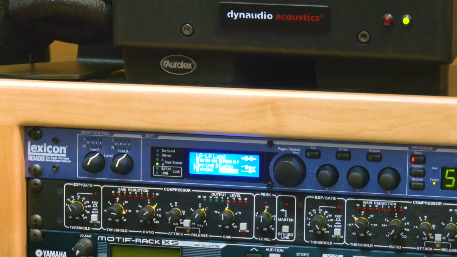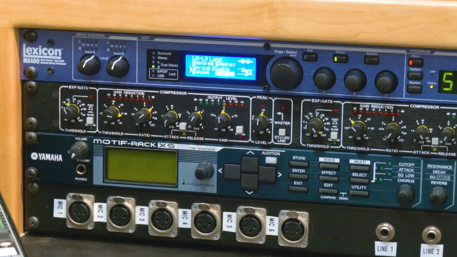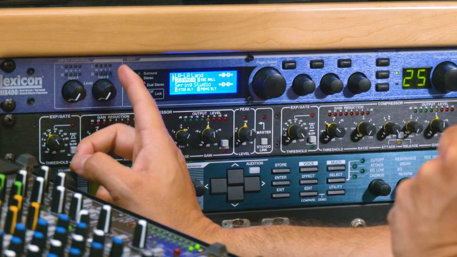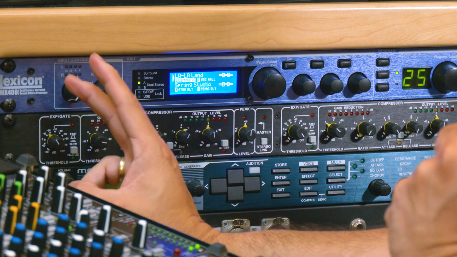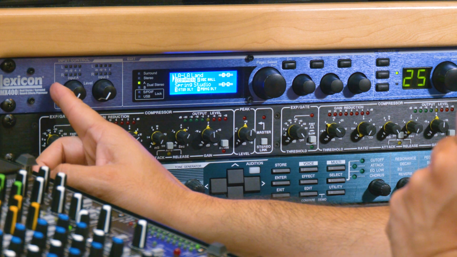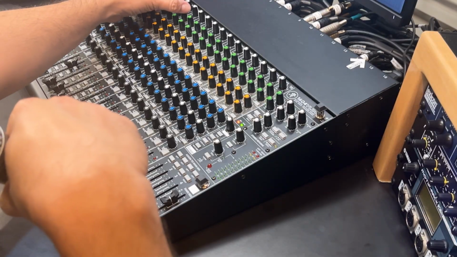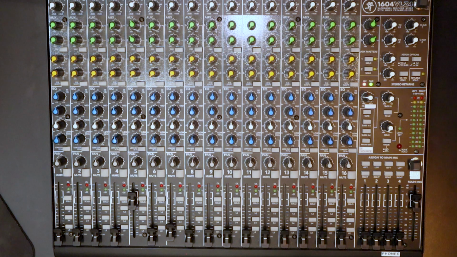There are a couple of things that we need to be aware of. The Lexicon has 2 stereo processors, which is very useful because you can have many different setups. You can combine effects in different ways. So for the way we send the signal from the Mackie to the Lexicon, we have input A and input B. Input A is stereo, the same as input B. That means that the left channel and the right channel are separate. Basically, Aux Send 1 is going to be our left channel and Aux Send 2 is going to be our right channel.